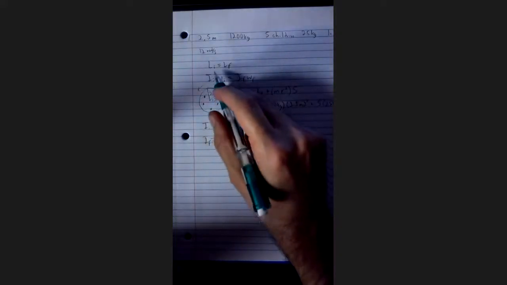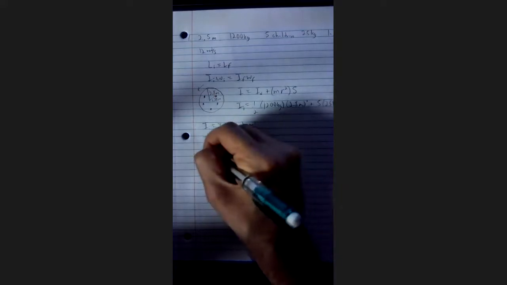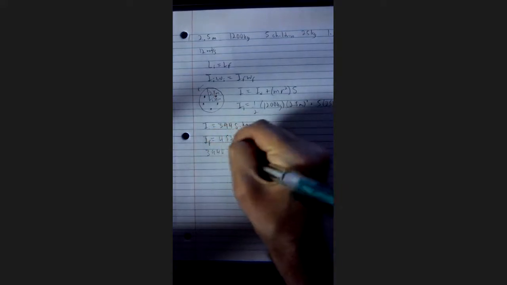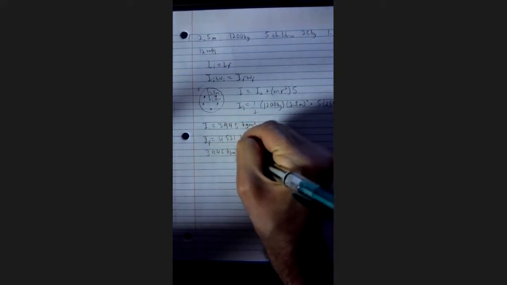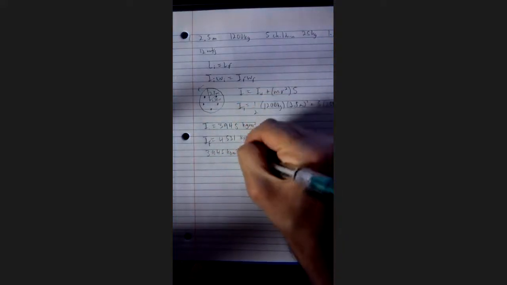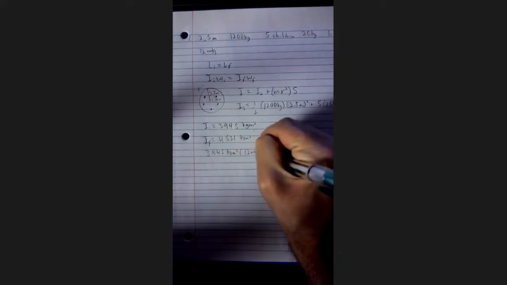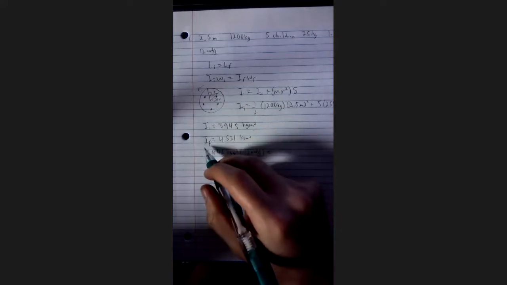So our initial angular momentum is our initial moment of inertia times our angular velocity. The problem says that our initial angular velocity is 12 radians per second. This has to be equal to our final moment of inertia times our final angular velocity.